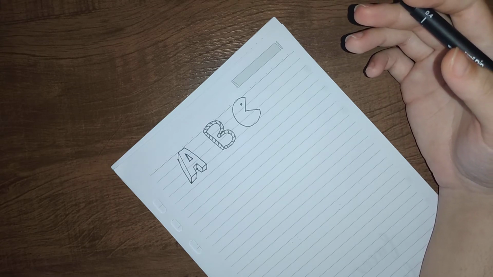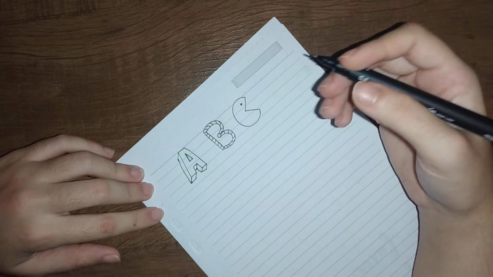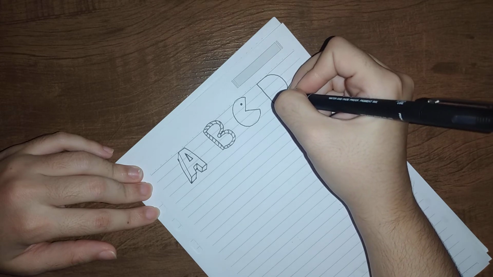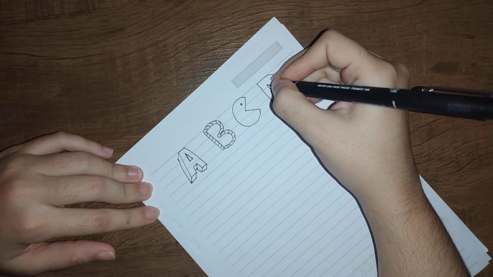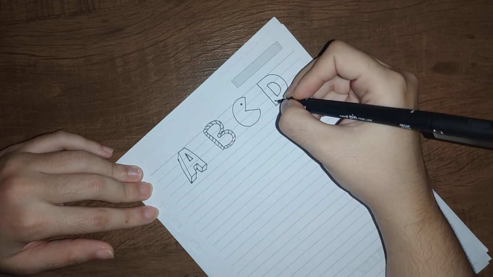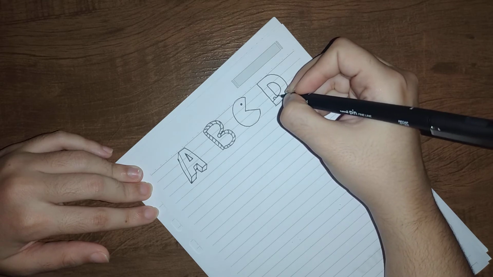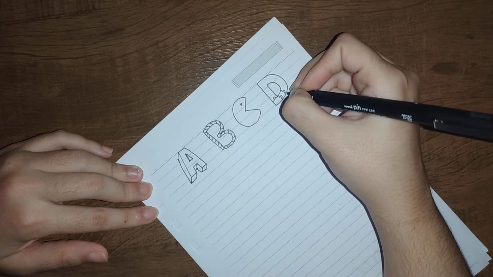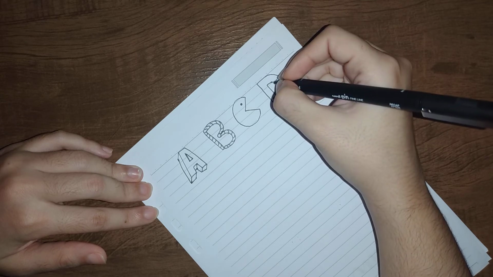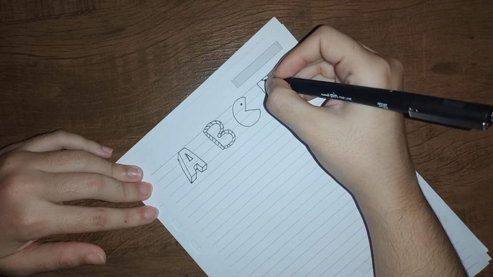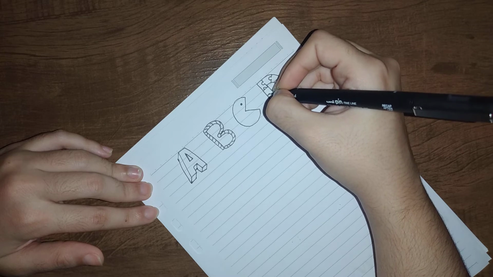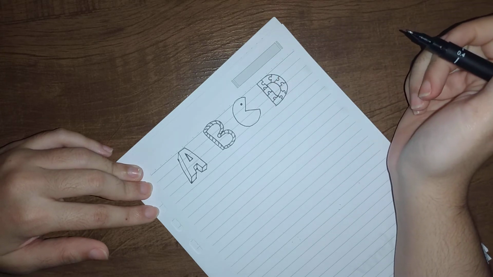Something else you can do is simply decorating the letter in its simple form. So here we have a D, a very simple D, and I can do something that I've done in the past, that is creating a puzzle inside it, just like so, and you can kind of vary the shape and the direction of the pieces so that you create a puzzle D.